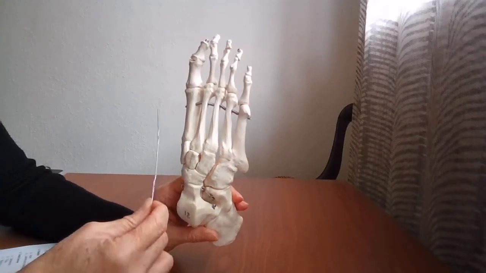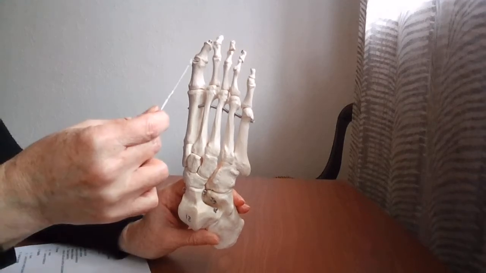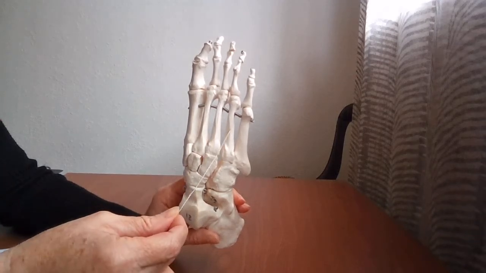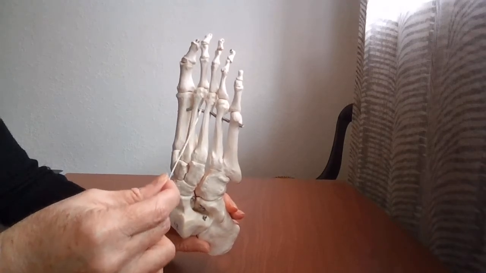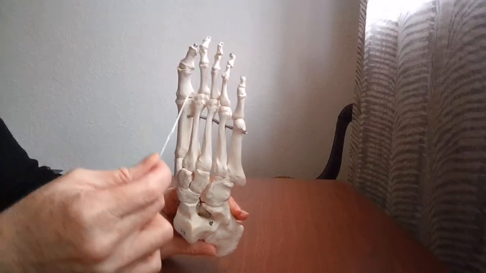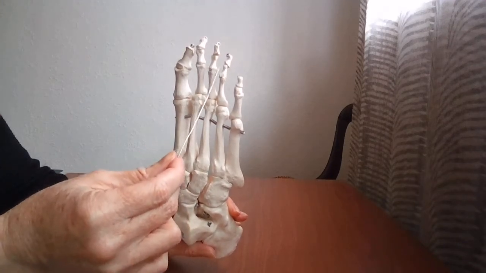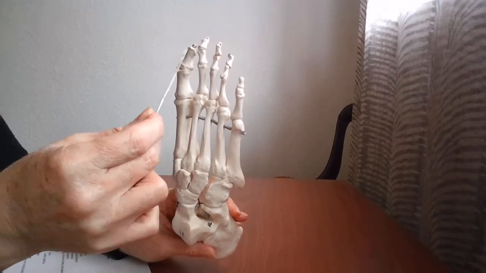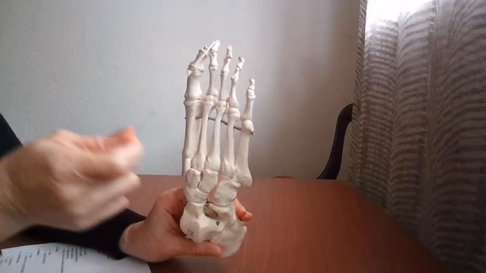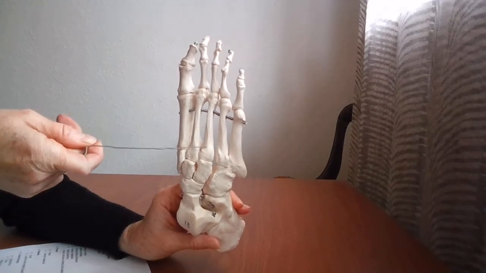Then we have 1, 2, 3, 4, 5 metatarsal bones, and we abbreviate them MT. This is MT1, your big toe or hallux. So MT1, MT2, MT3, MT4, and MT5. And then we have your toes made of phalanges. The big toe has only 2 phalanges. The rest of your toes have 3. And we have proximal row of phalanges, middle row of phalanges with the exception of the big toe, and distal row of phalanges. Phalanges is plural, phalanx is singular. So let's say if you need to identify this one, this will be the proximal phalanx of MT3.